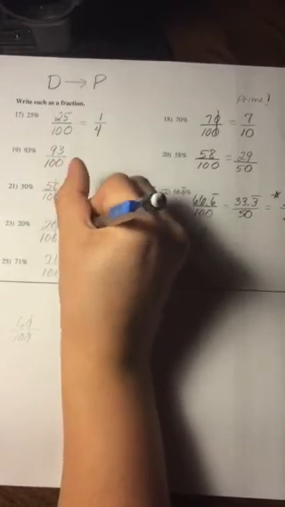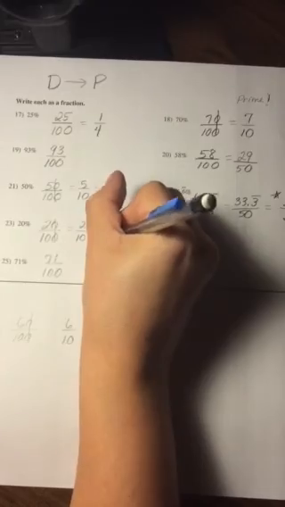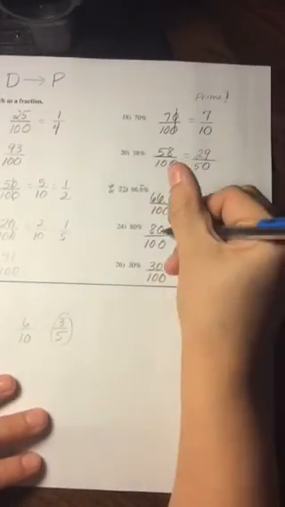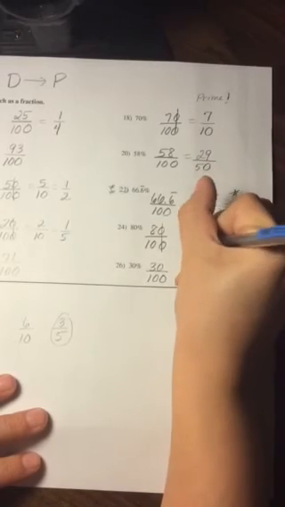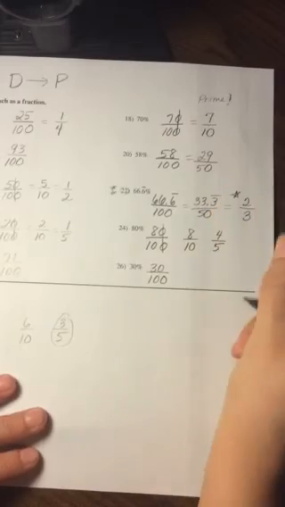All right, 20/100, 0 rules. So now I'm down to 2/10, both even. So half of 2 is 1, and half of 10 is 5. So I'm down to 1/5. 80/100, 0 rules. 8/10, both even. Half of 8 is 4, and half of 10 is 5. Done.